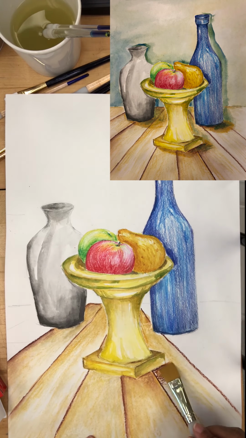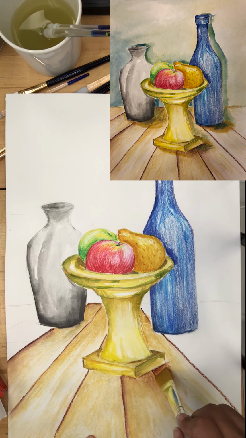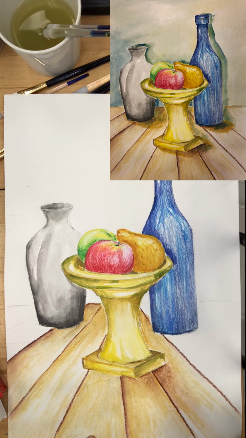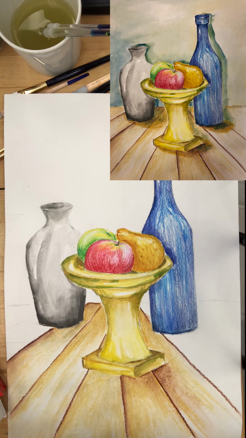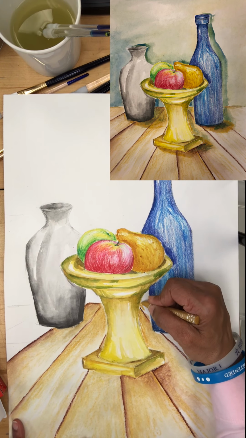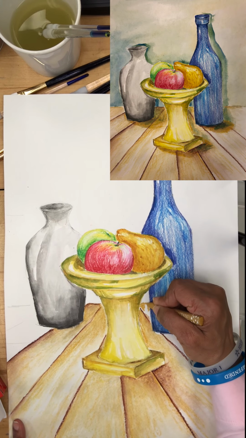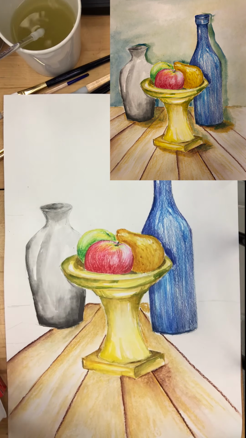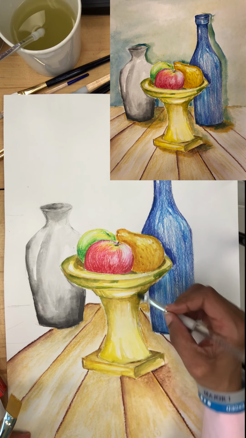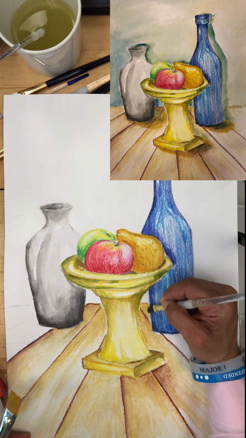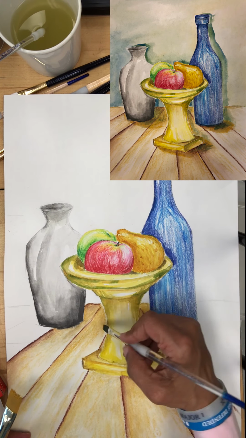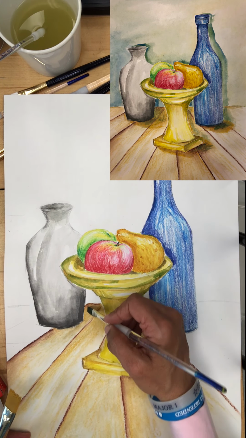So let me get this shadow working. You notice you can wiggle that brush a little bit, move that pigment on the page. Small spaces. Please use the small brush so you keep it manageable.